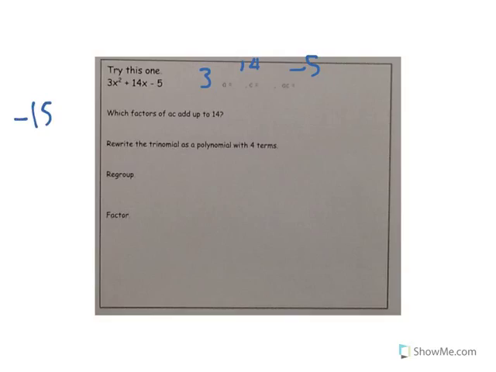So what are the possibilities for negative 15? I've got negative 15 times 1, 1 times negative 15. I've got negative 3 times 5, and negative 5 times 3. So those are the possible ways of getting 15. When I add those two factors together, the only way I can get 14 is by using, let's see, this one.